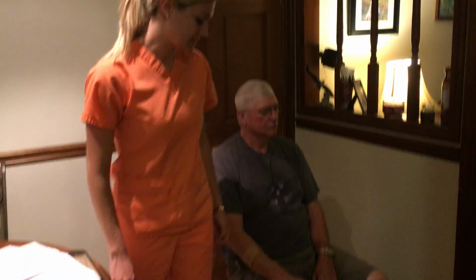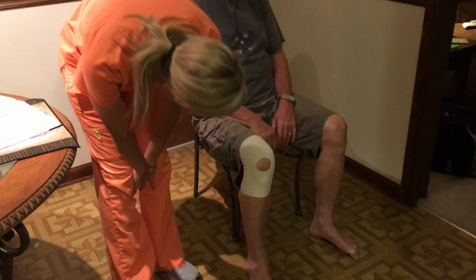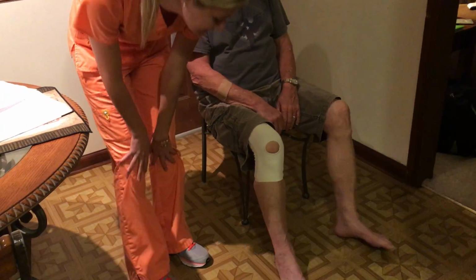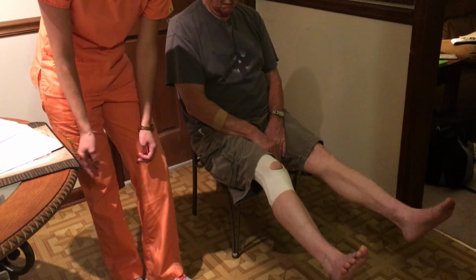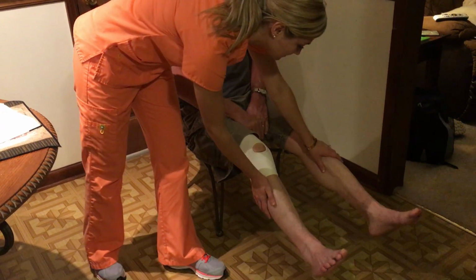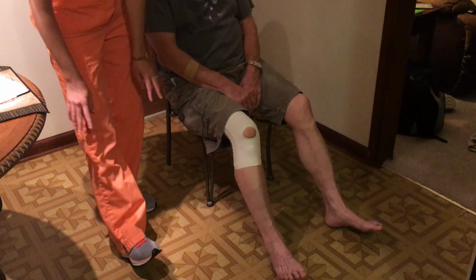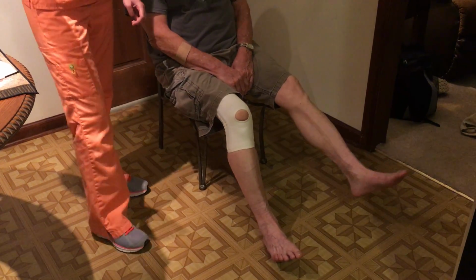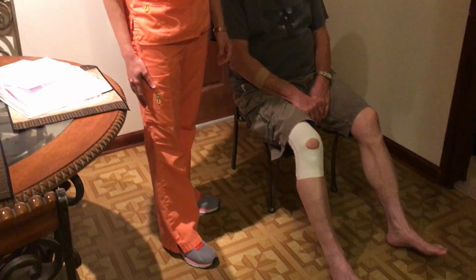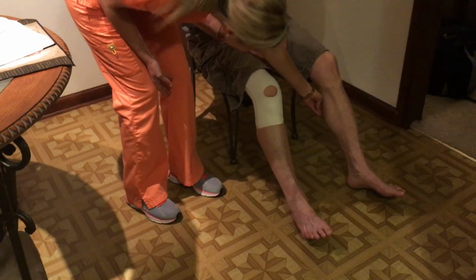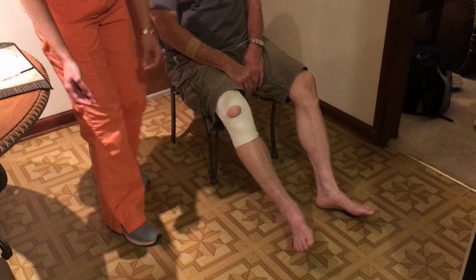Okay, legs. His legs are also pink. Doesn't have much hair on his legs, but what he does have is evenly distributed. Skin is warm, no lesions. Most of his veins are flat and not very visible, but he does have some varicose veins on the back side here.